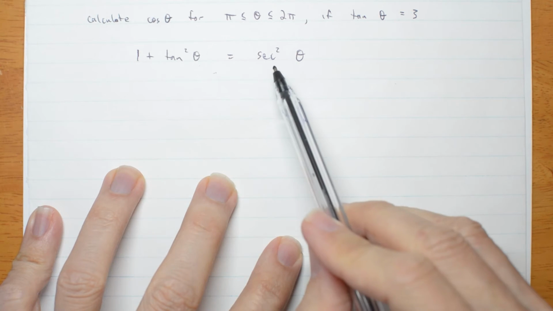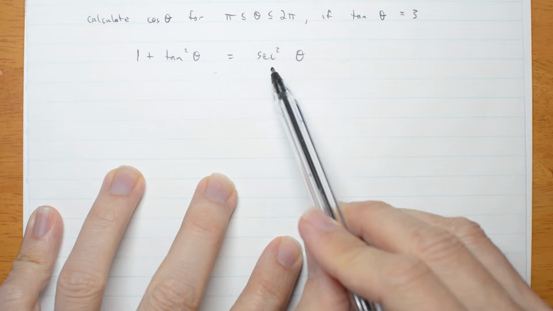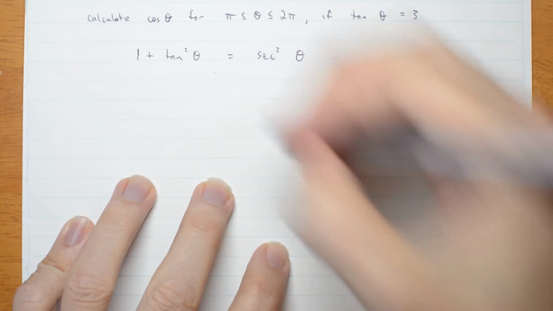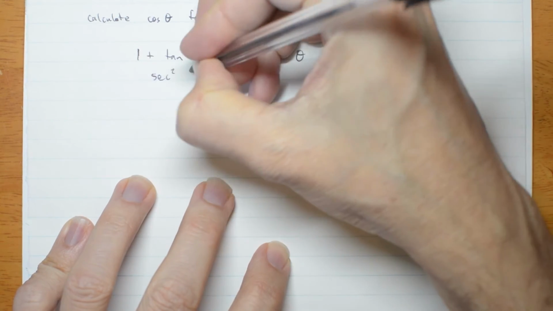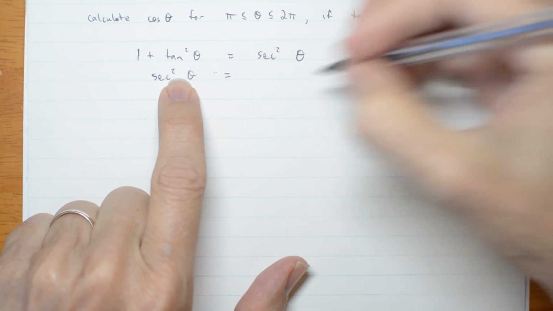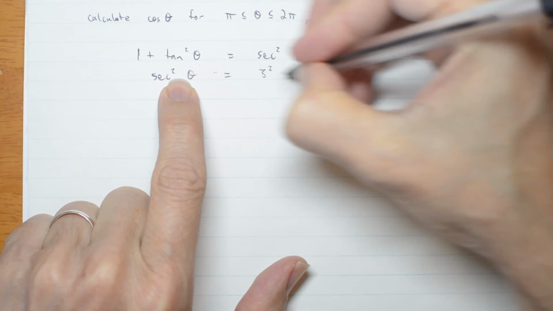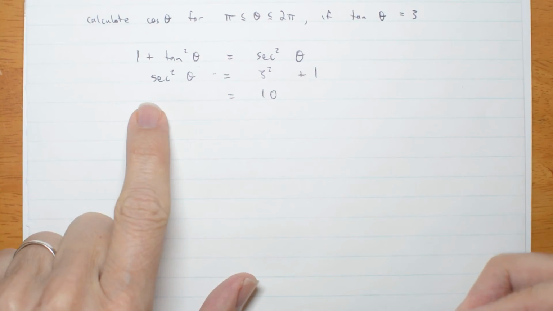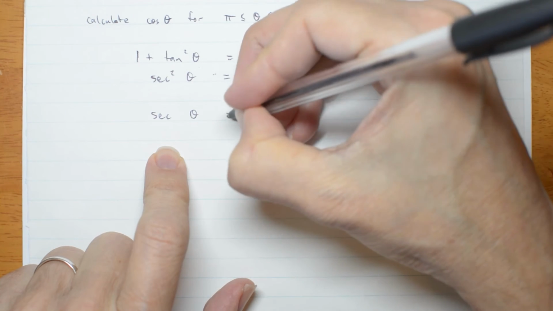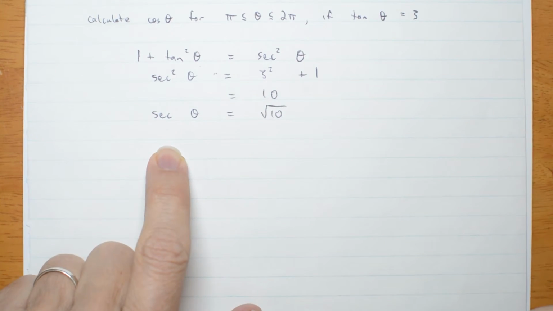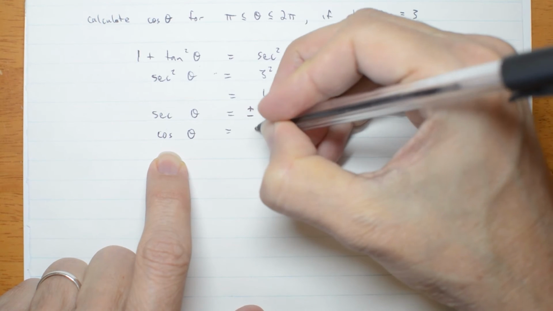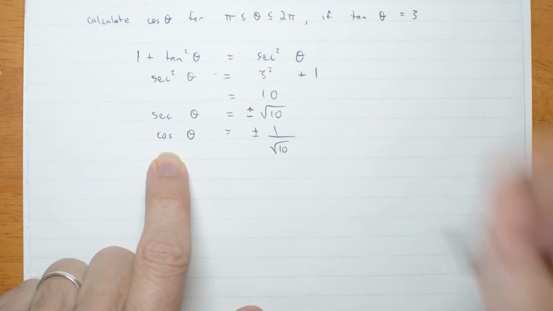Here I'm solving for cos, which is actually the sec squared. How am I going to do this? Let me solve for sec squared first. So sec squared theta is, now write it in this order, tan squared theta, 3 squared, plus 1. That's 10. That's sec squared. So sec theta is root 10. Sorry, plus or minus root 10. Which means cos theta is plus or minus 1 over root 10.